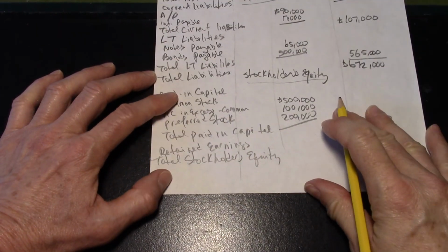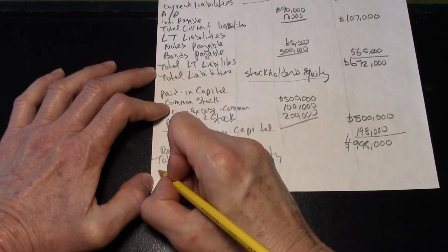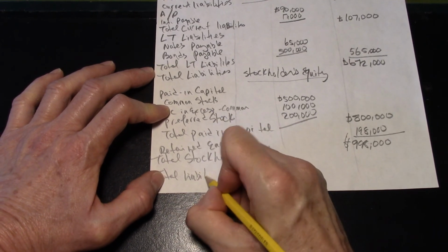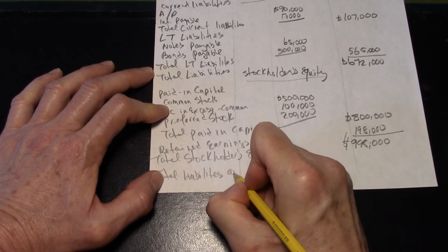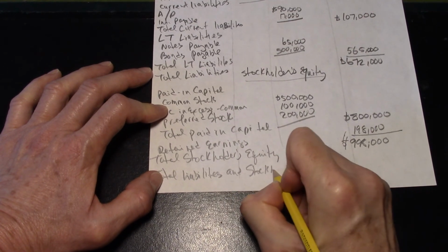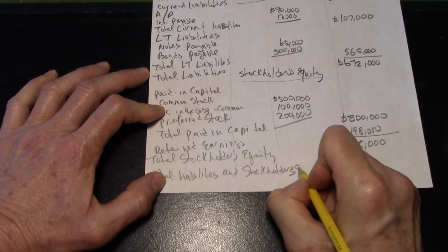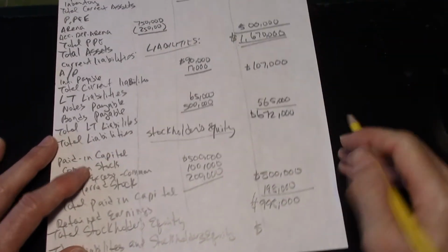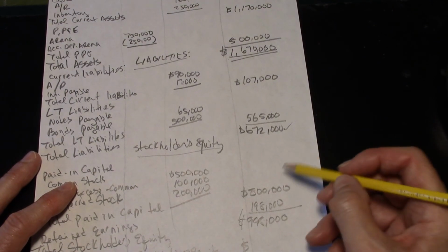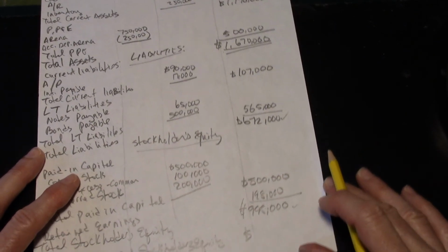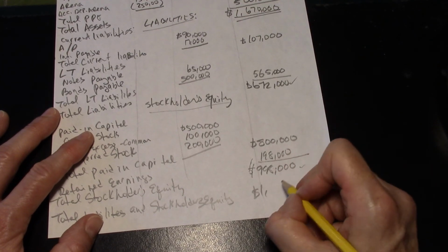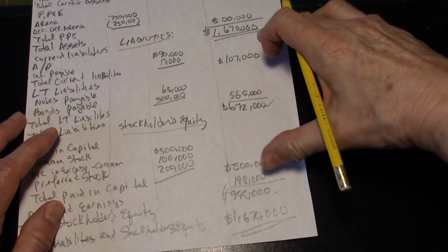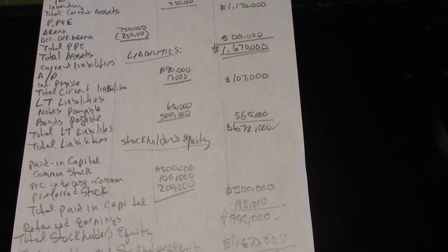And last line of the balance sheet is total liabilities and stockholders' equity. Okay, what number is that? Well, that's 672,000 plus 998,000, or 1,670,000, which does match up with our assets, so our balance sheet balances.